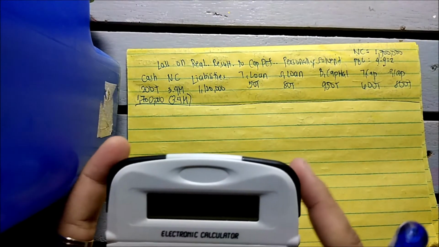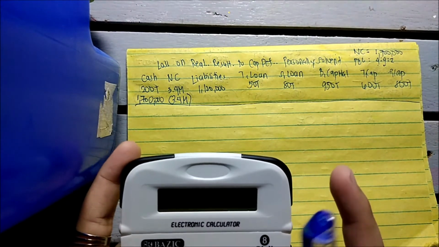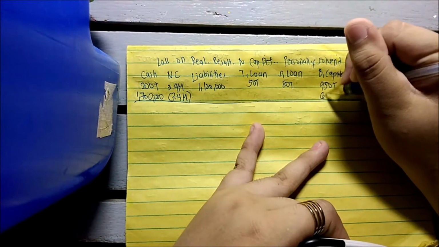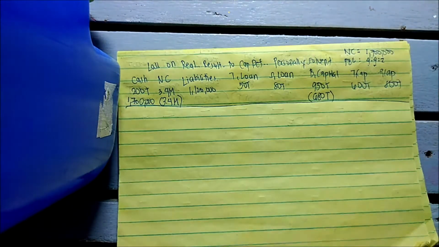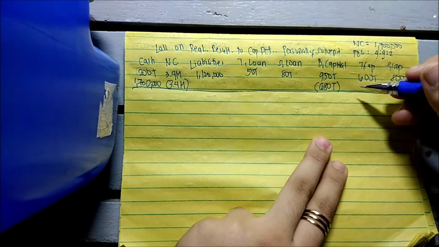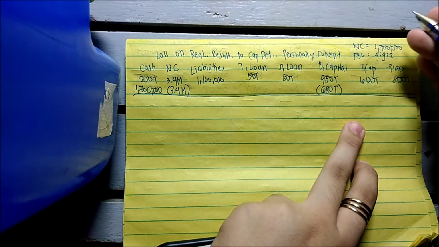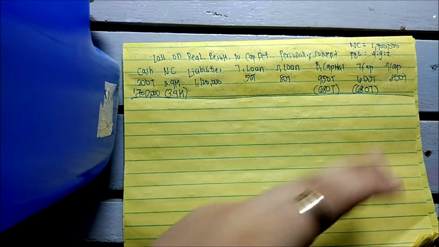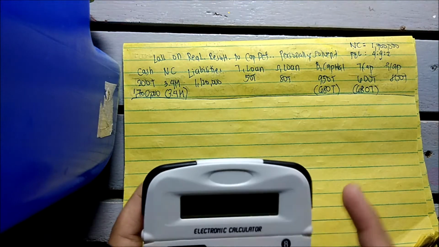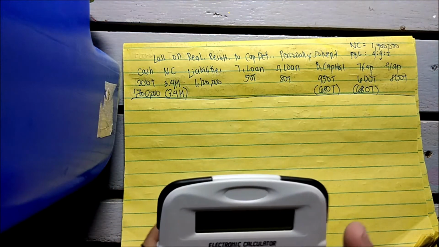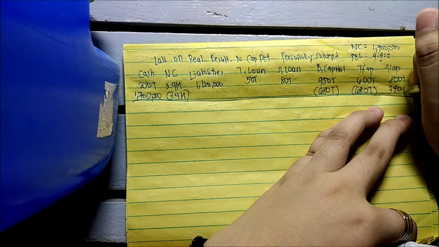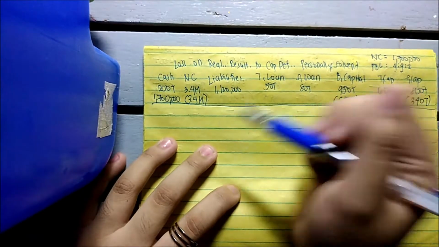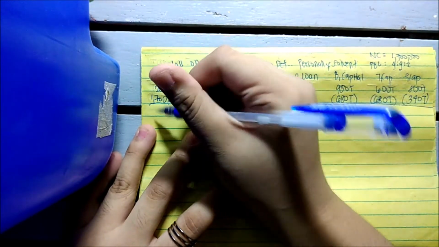4 divided by 10 times 1,700,000 is 680,000. So you're sharing a loss. That's why it's in parentheses. Same lang, Japan here. If you compute it, you get 680,000 again. Then lastly, 2 divided by 10 times 17, that is 340,000. So you'll put it here, 340,000 in parentheses.